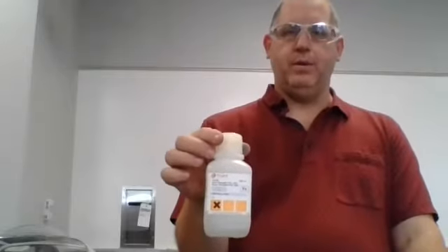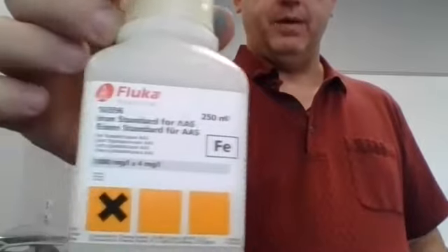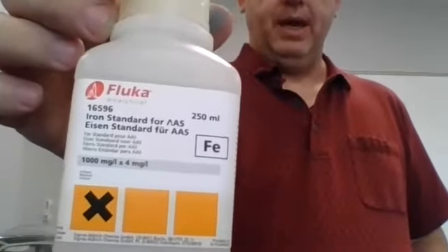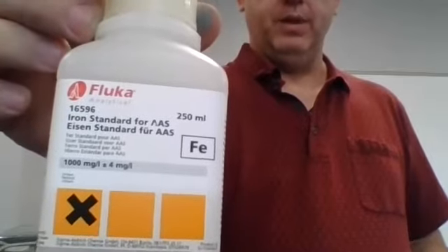Now, in order to understand this, you need to see here, this is the iron standard that we are going to be using. I don't know if you can read that, but if I bring that up, I think you can see what it is. It is an iron standard, and it's 1,000 milligrams per liter, plus or minus 4 milligrams per liter.